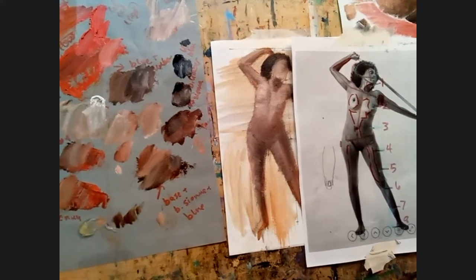I'm wondering if it would help you to have a slightly bigger brush. What do you think? Like a smaller brush? A bigger, slightly bigger. You want to try a slightly bigger flat and see if that helps you get a softer edge?